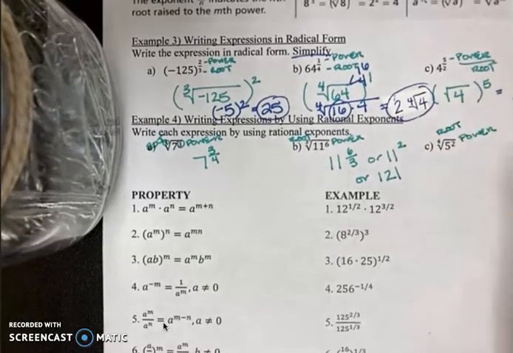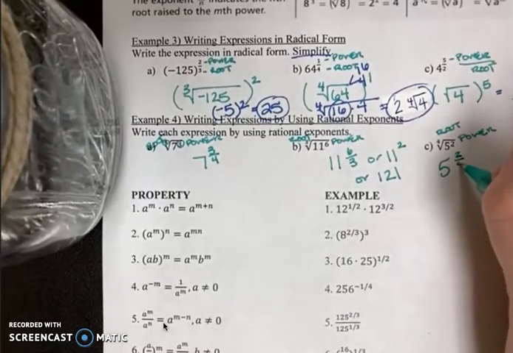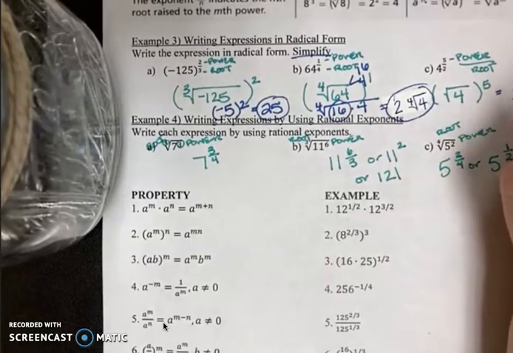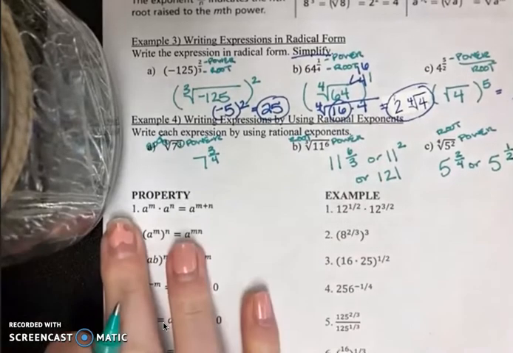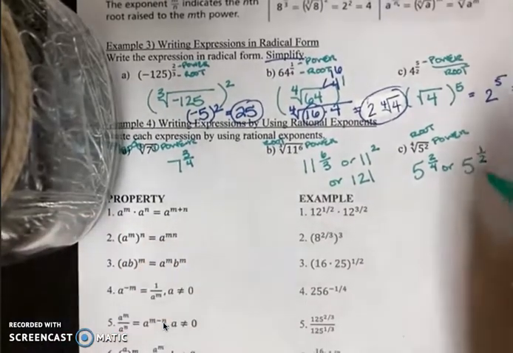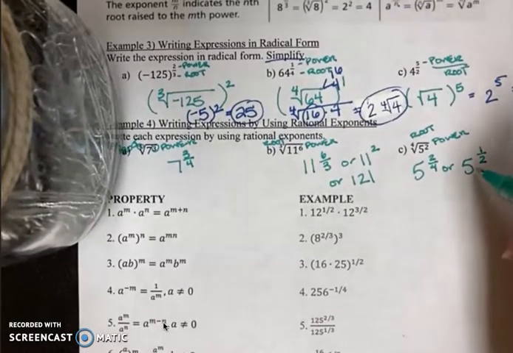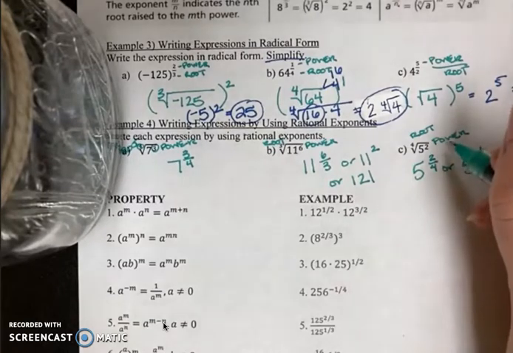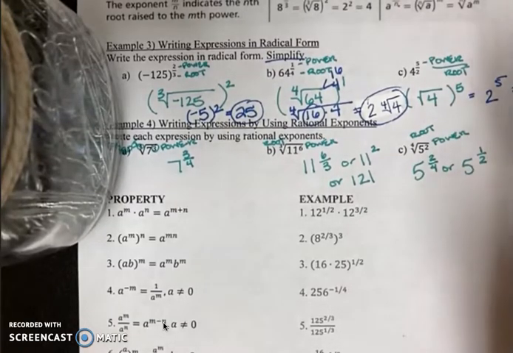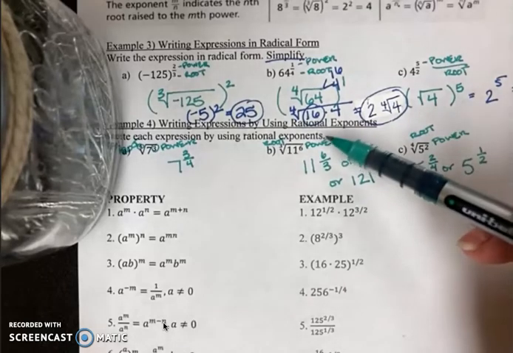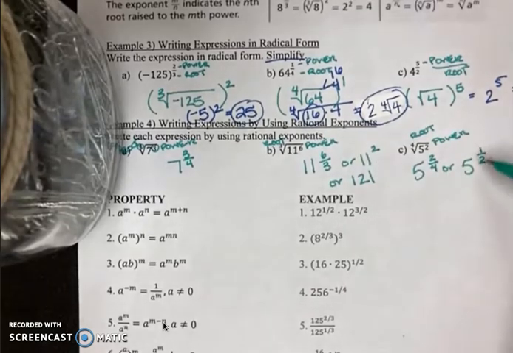Okay, and then C, we have power over root. So I have 5 to the 2 fourths power. 2 fourths does simplify, so I could say 5 to the 1/2 power. And we already talked about before how the 1/2 power is equivalent to the square root. So you could write it as a square root of 5, but then you wouldn't be following the directions, which says to write it with rational exponents, so basically a fraction exponent. If we put square root of 5, we're going back to radical form, and we don't want to do that. So I would leave it as 5 to the 1/2 power.